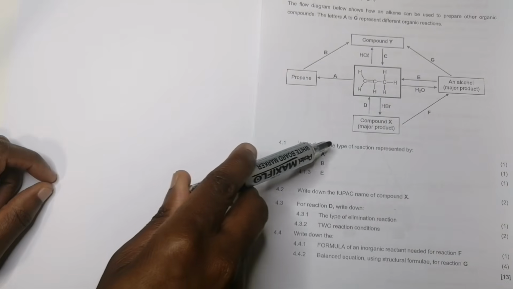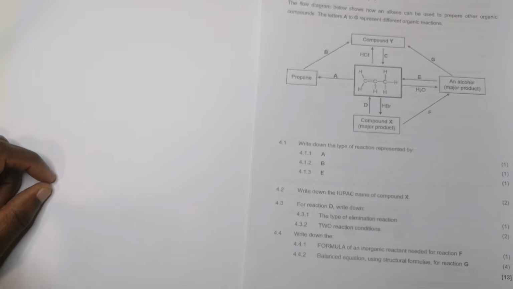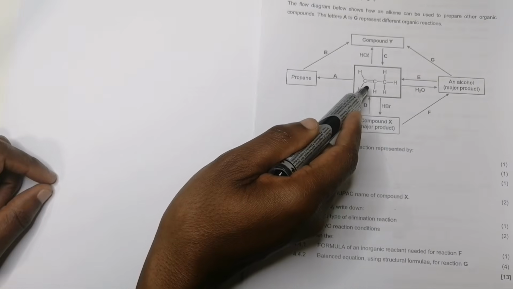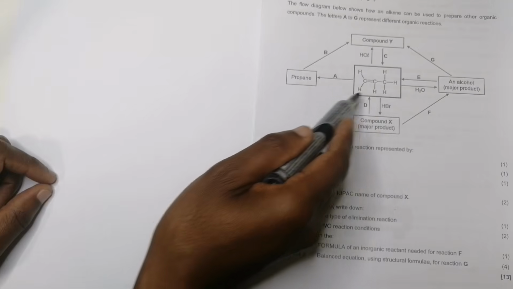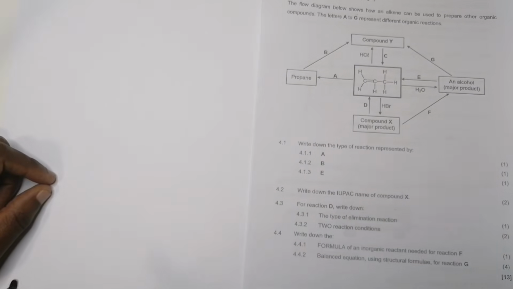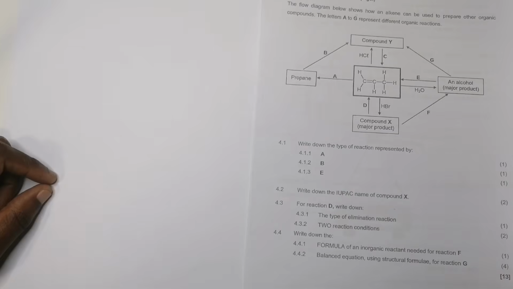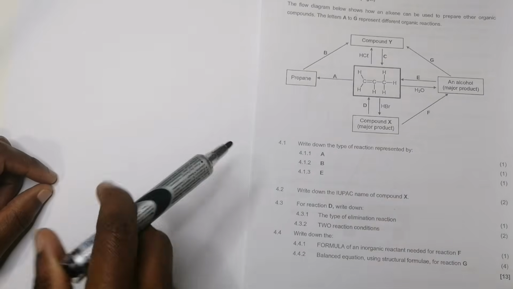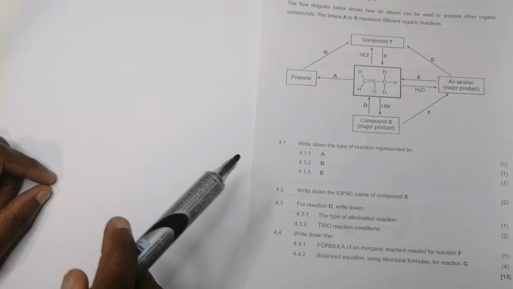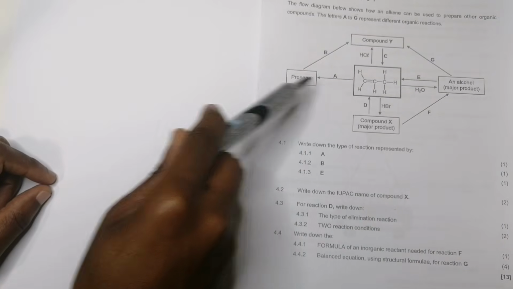They say write down the type of reaction represented by A. So in A, we are going from an unsaturated hydrocarbon to a saturated one. We are adding hydrogen in this case, so that would be an addition reaction. Just in case they ask what type of addition reaction it is, you'd need to see what you are adding.